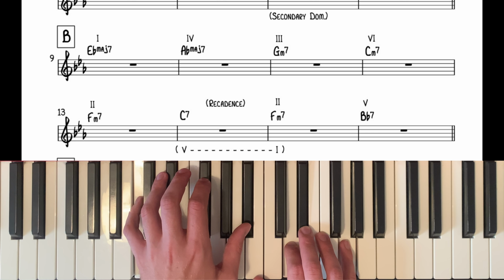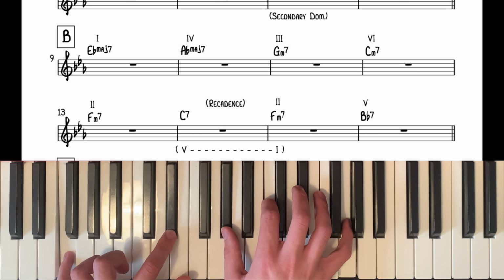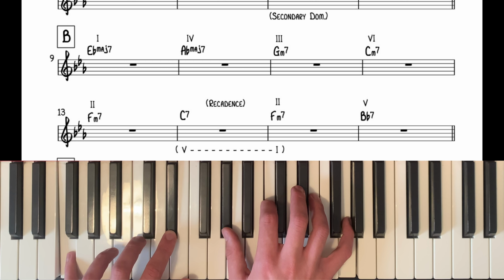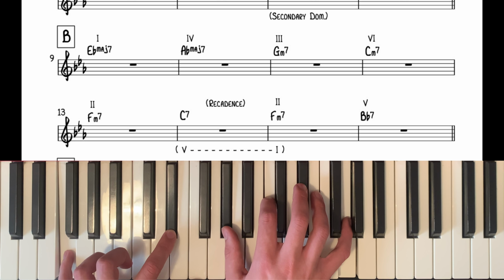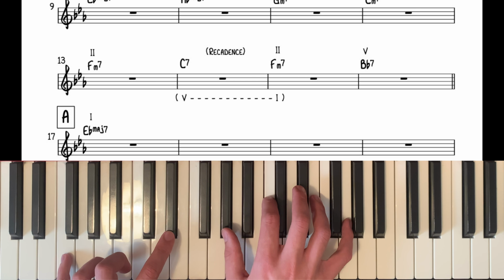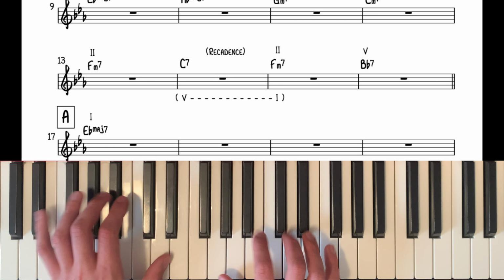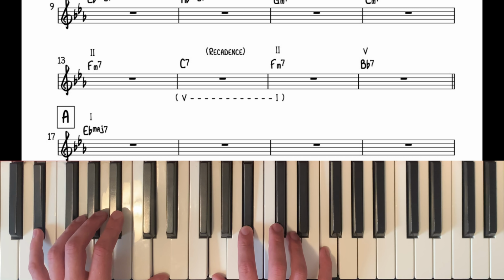We then land on chord 2 F minor 7, but it's too early to cadence back to chord 1, so instead we have a re-cadence to buy us some time. C7 is the 5 chord, which then takes us back to chord 2 F minor 7. This time we do resolve through a 2-5-1, F minor 7 to B flat 7 to E flat major 7, and the start of the second A section.